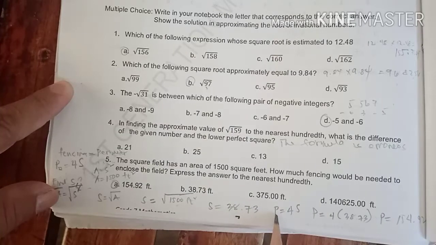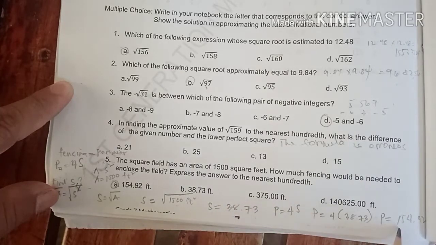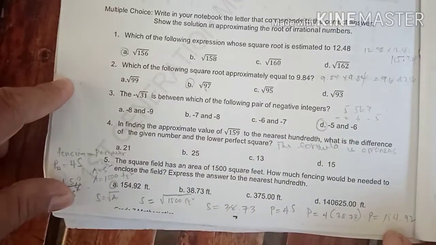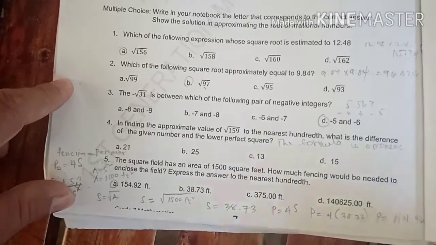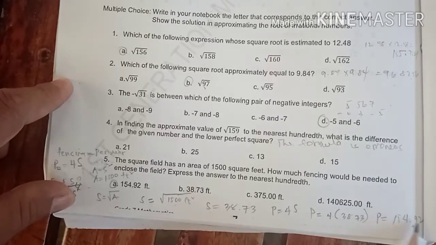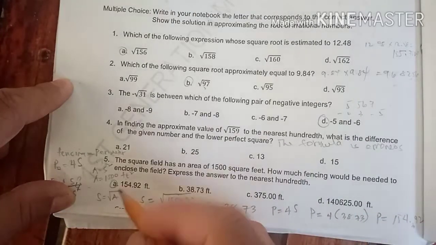And since our perimeter formula is 4 times s, and our s is 38.73, you will multiply 4 times 38.73, the answer is 154.92 feet needed to fence the square field. So therefore, the answer is letter A. Okay. Next. So this is the assessment part.